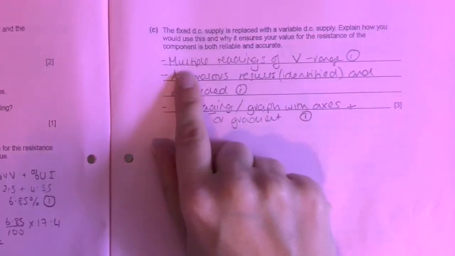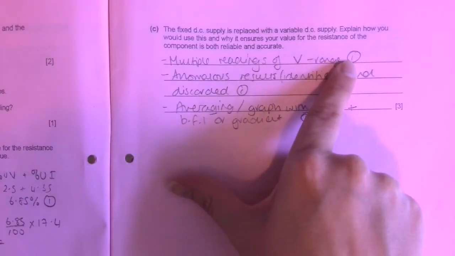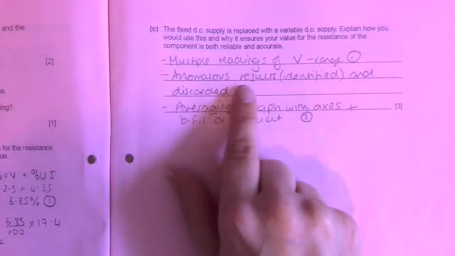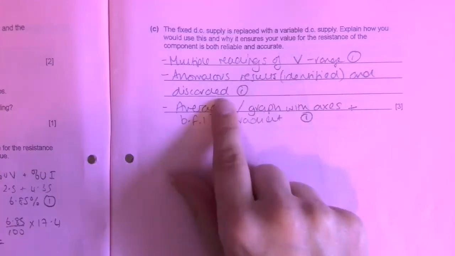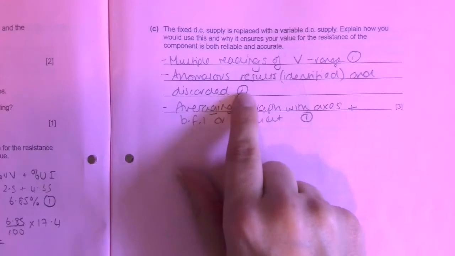So you're able to take multiple readings of voltage, or a range. That gets you 1 mark. It means any anomalous results can be identified and ignored or discarded. That's the 2nd mark. I have a feeling if I was answering this, this is the one I would forget to put in.